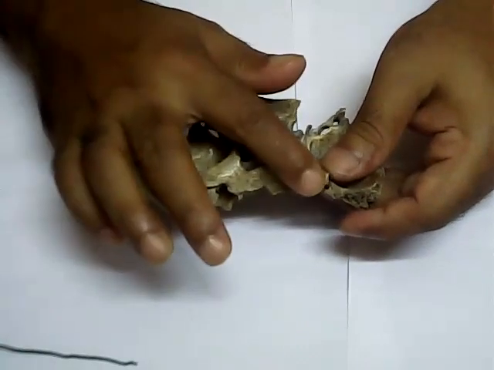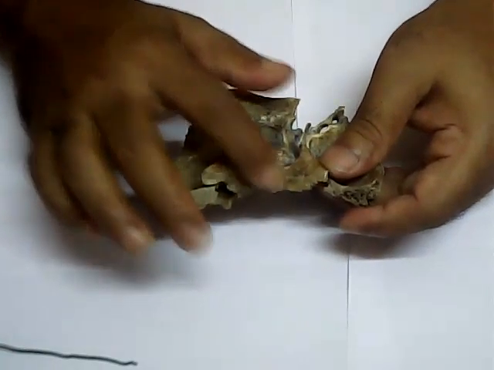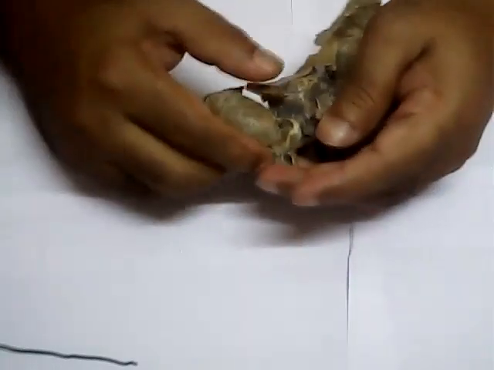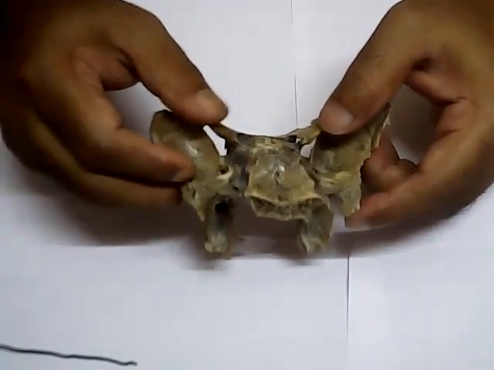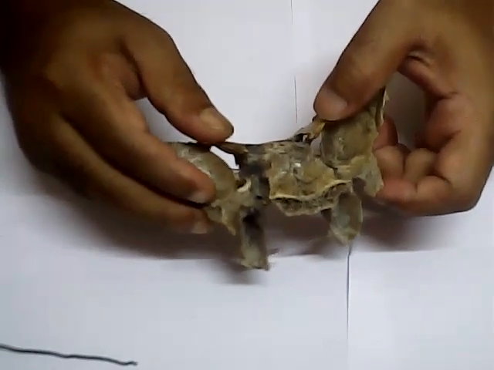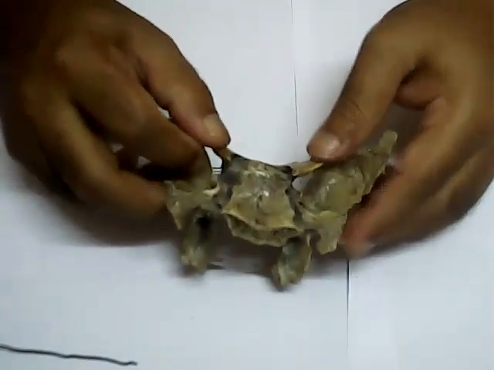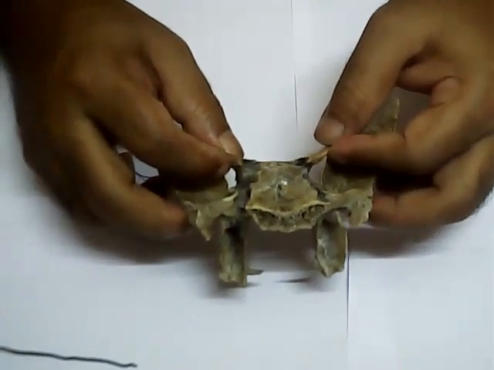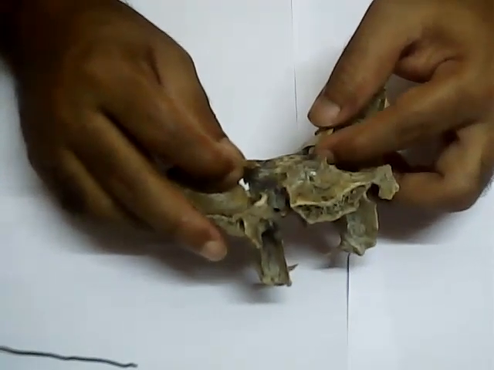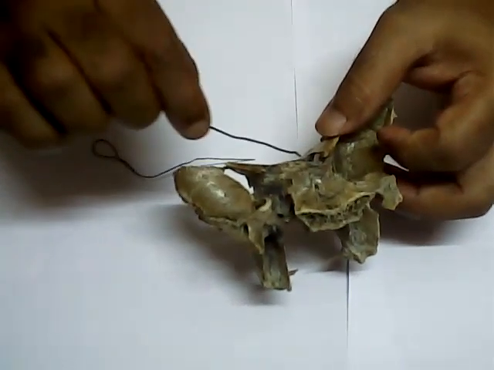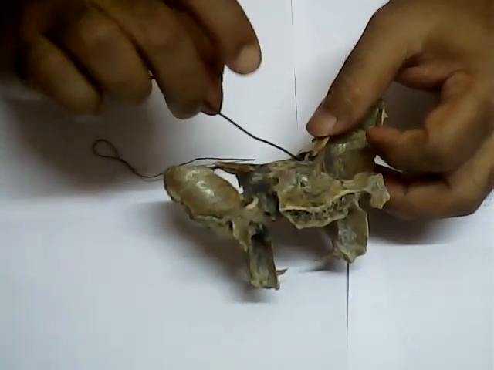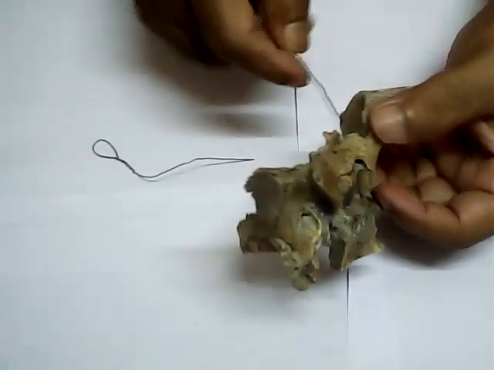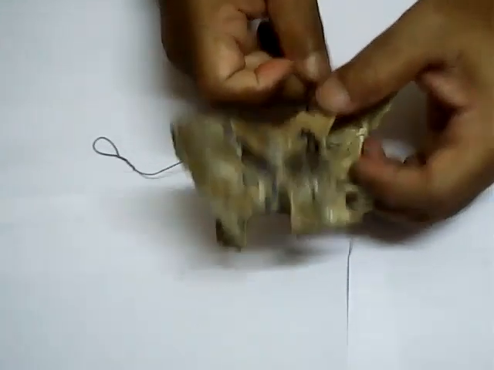The lesser wing, as I have already told you, is attached to the body here with the help of two pillars. So how to look at it? Okay, let us look at it from behind. If you see, on both the sides, the lesser wing of the sphenoid is attached to the body. The moment it has its attachment to the body, you will see the presence of this foramen, this one. I think you can see this.